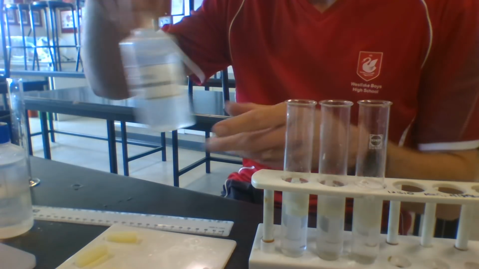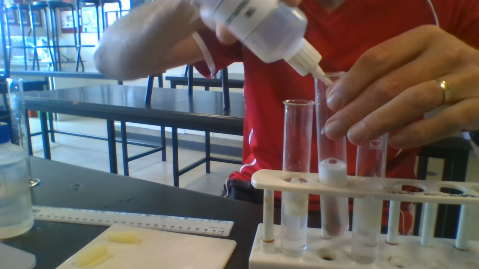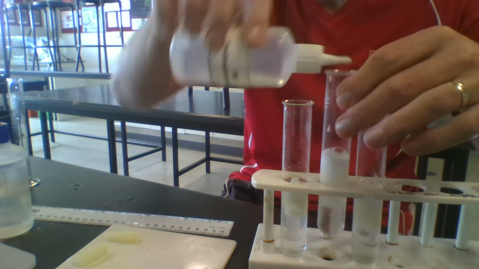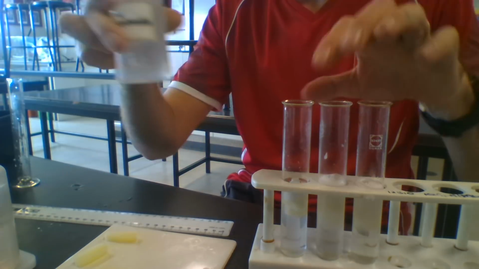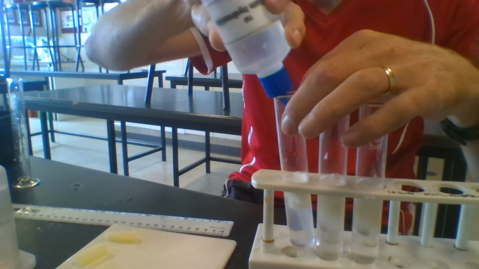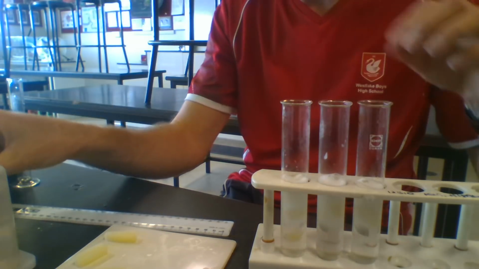I'm going to get some hydrochloric acid and squirt that into this. It's got a pH of 2. See what effect that has. And sodium hydroxide, which has a pH of 14. Squirt that in there to see what effect it has.